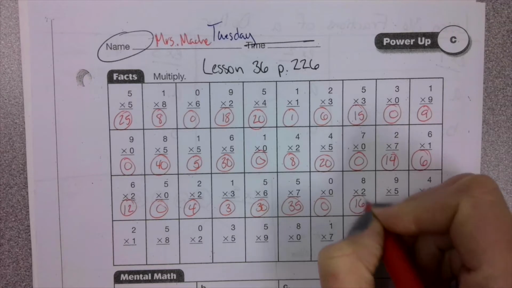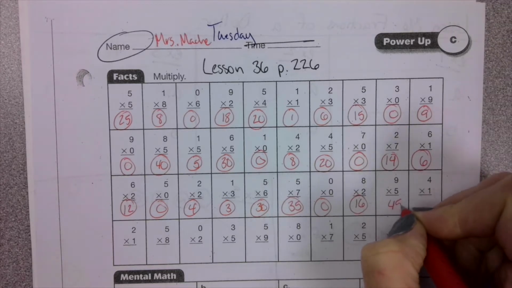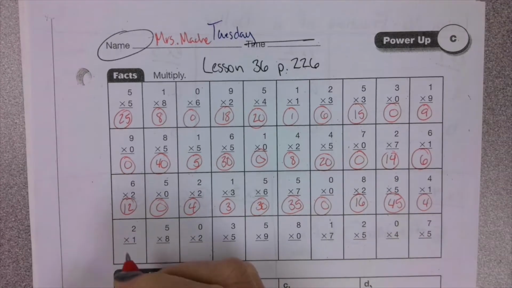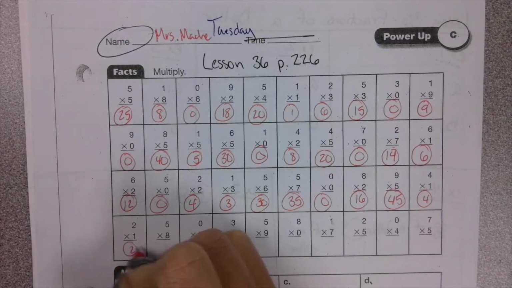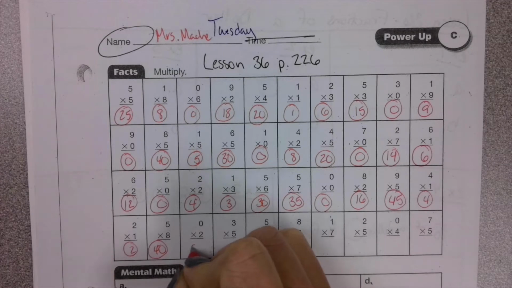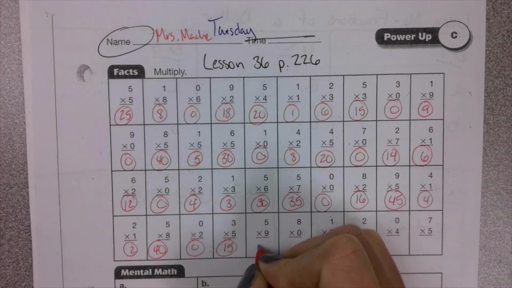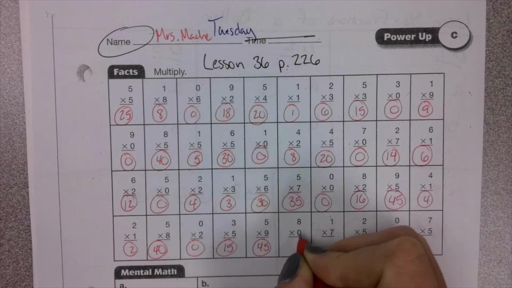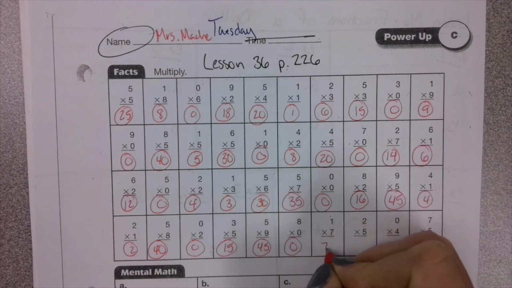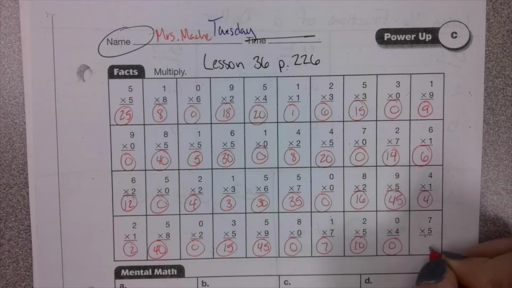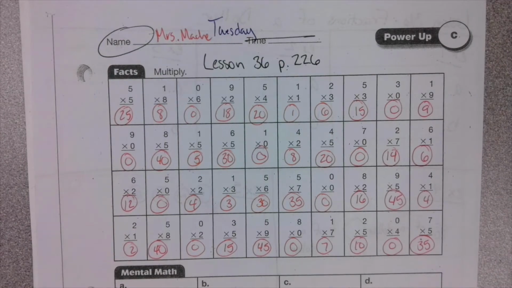8 times 2 is 16. 9 times 5 is 45. 1 times 4 is 4. 2 times 1 is 2. 5 times 8 is 40. 0 times 2 is 0. 3 times 5 is 15. 5 times 9 is 45. 0 times 8 is 0. 1 times 7 is 7. 2 times 5 is 10. 0 times 4 is 0. 7 times 5 is 35.